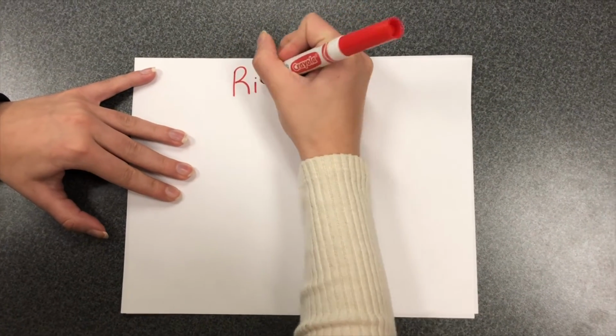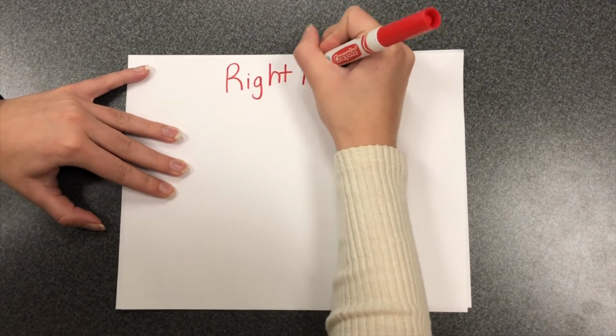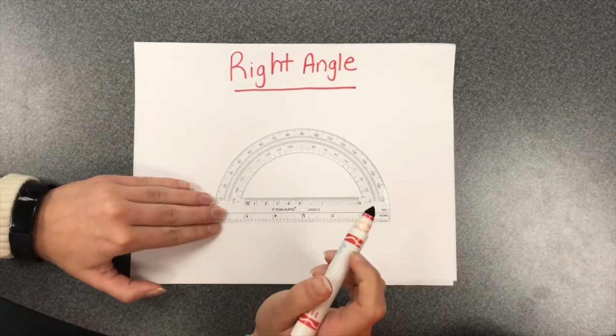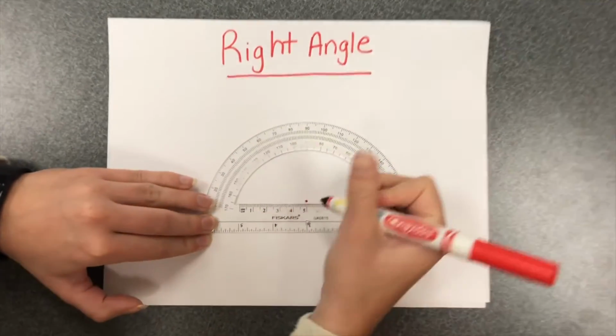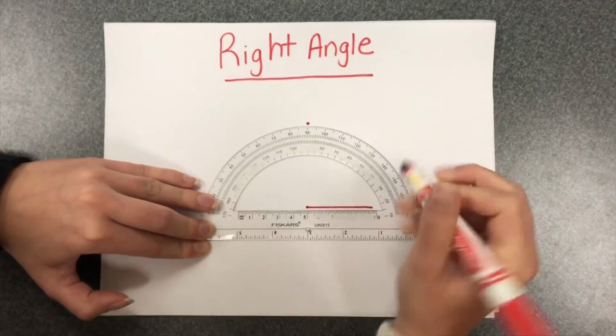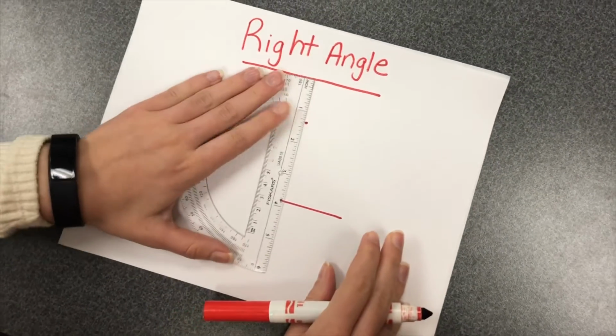Now let's practice drawing right angles by using a protractor. So take your protractor and line equal dots from the 90-degree mark to the 0 mark. Then draw and connect your lines to create a right angle.